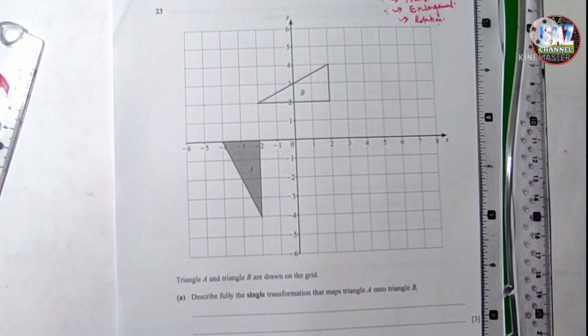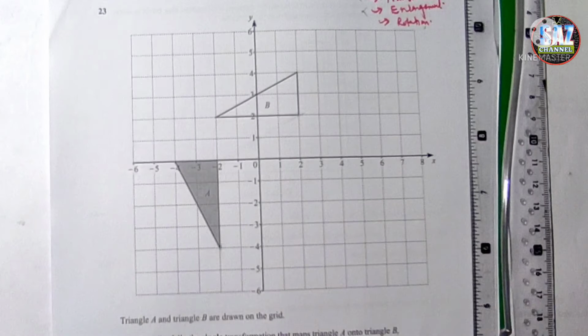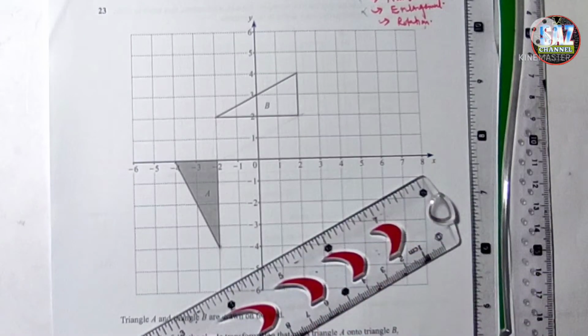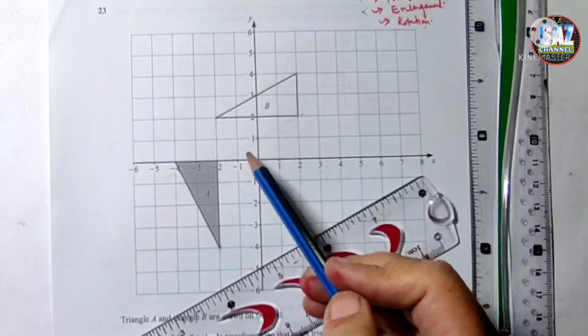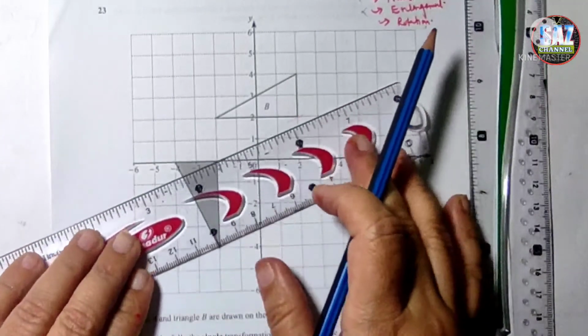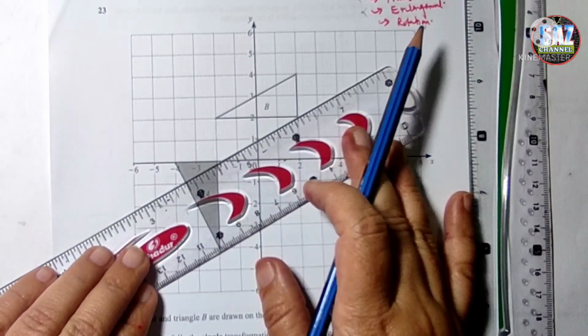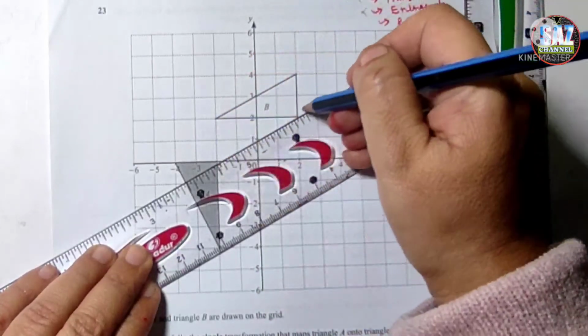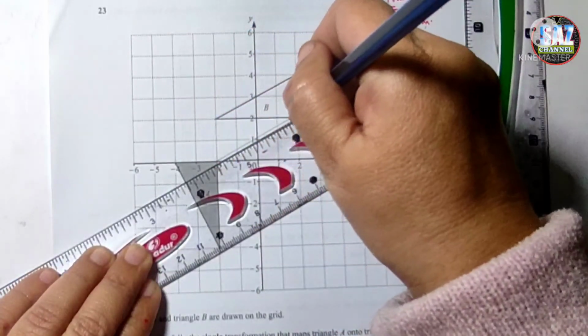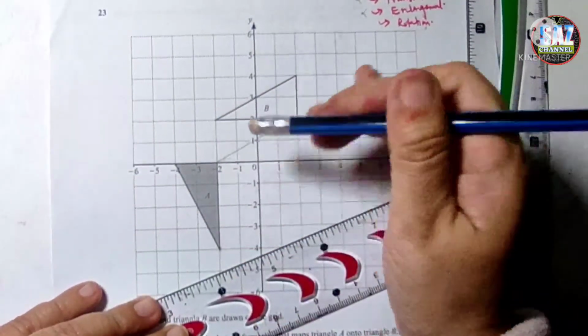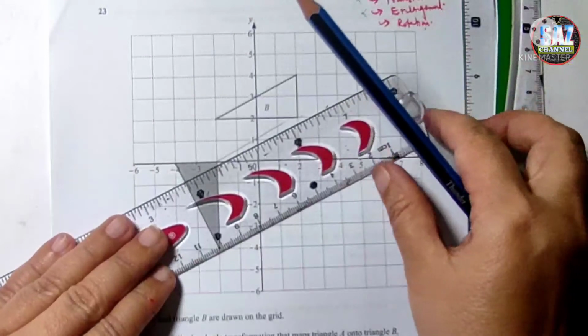Now we have to decide the center and angle of rotation. For that purpose, recall my previous lesson. How to decide the center of rotation and angle of rotation? We have to join any two corresponding vertices. Suppose this is the place for the 90-degree angle for triangle B, and this is the place for the 90-degree angle for triangle A. If I'm joining these two vertices at this place, I have to join it carefully. Let me redraw this because it's not passing through the corner of the shape.